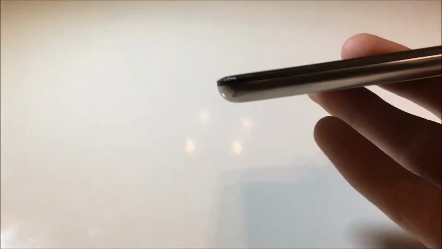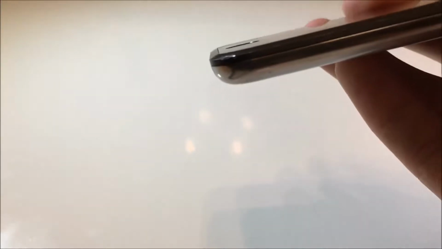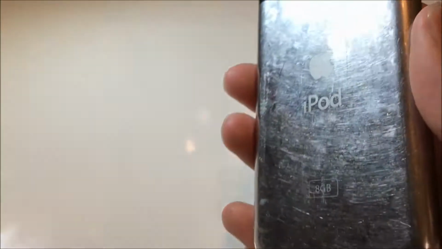It still feels very, very sleek, because if you have an iPhone 5S or SE, this device is honestly just a little bit thinner, not by much. It's very, very hard to tell. But we do have the classic, you could say, 30-pin dock connector. We do have a headphone connector. We have the power button at the top, Wi-Fi antenna right here, and very scratched.